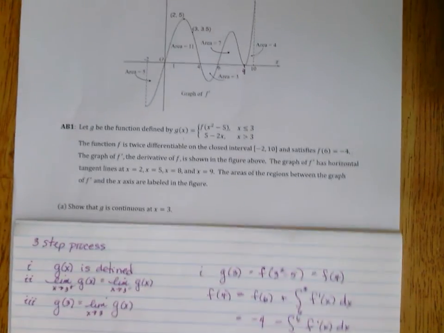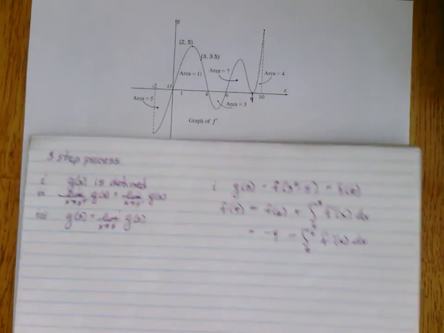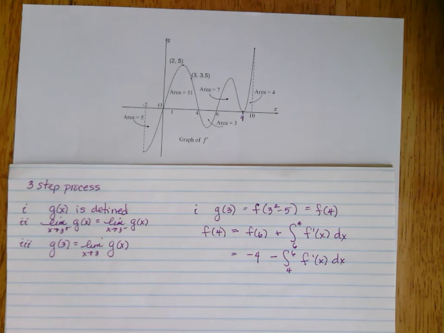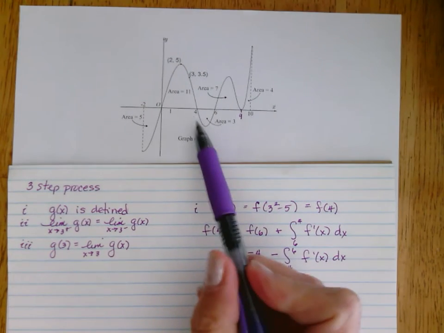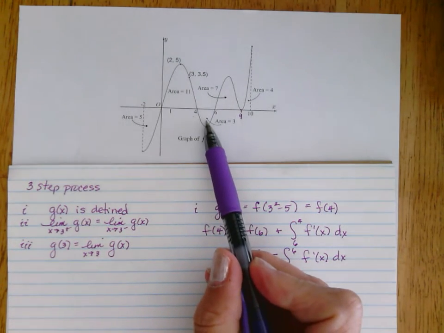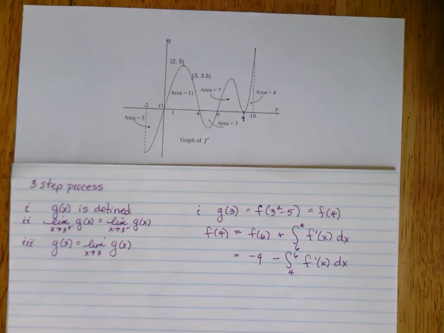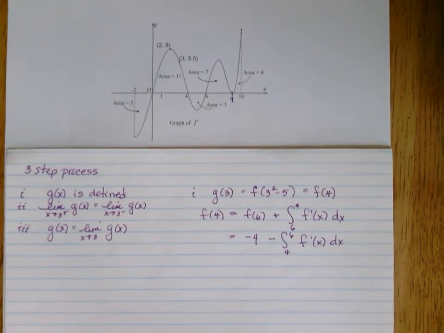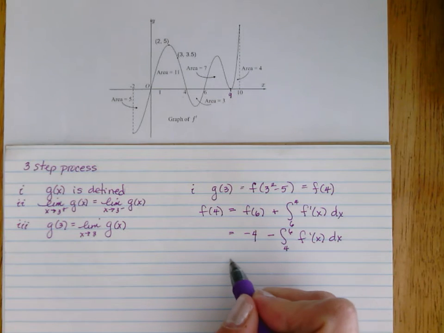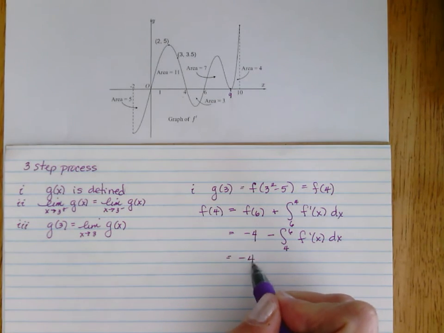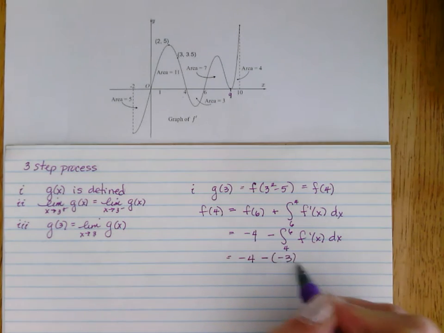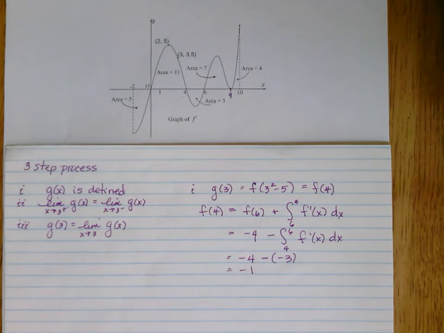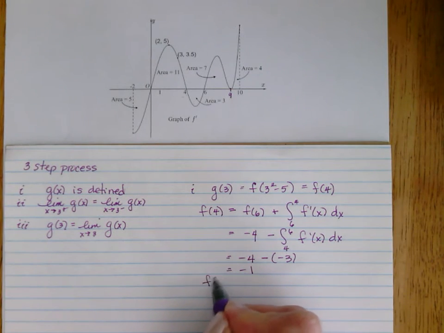So if we look at that graph, from 4 to 6, the area is 3, but since we're just looking for a value, we know it's negative because it's under the x-axis. So this is going to be negative 4 minus the minus 3, which is negative 1. Okay, that's the value of f of 4.